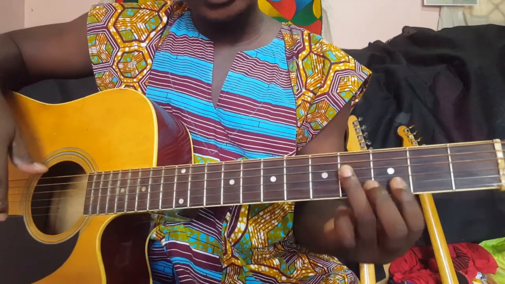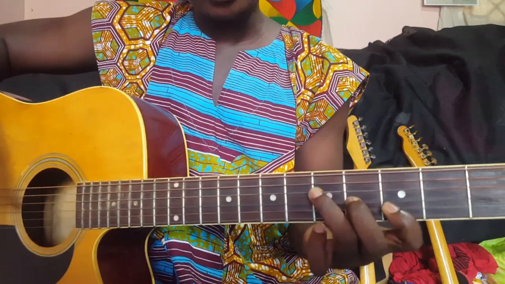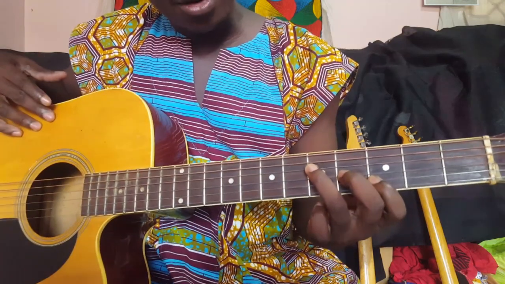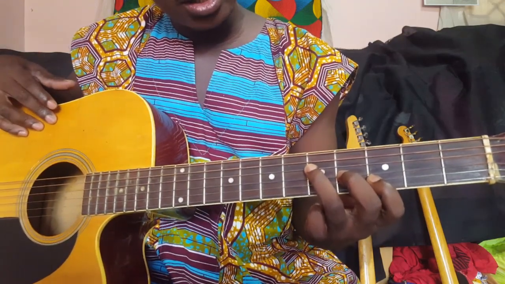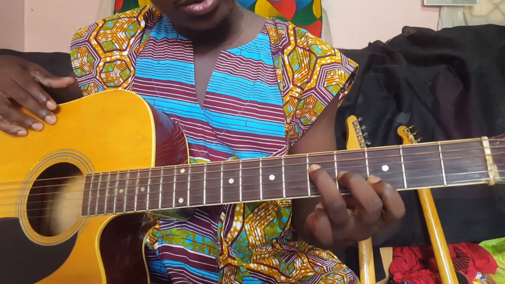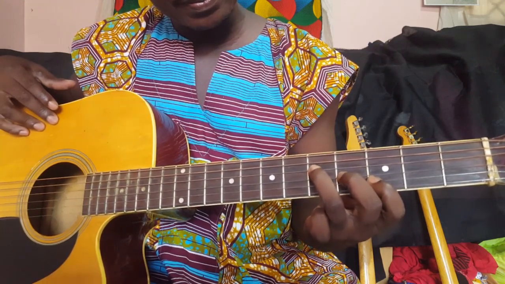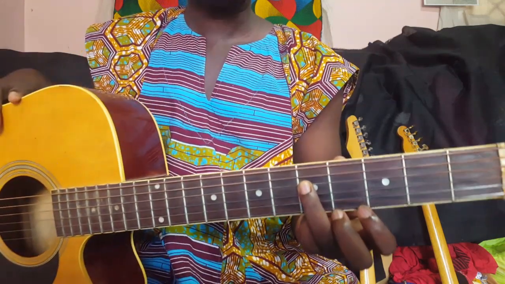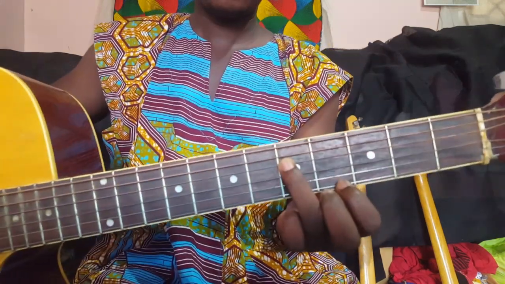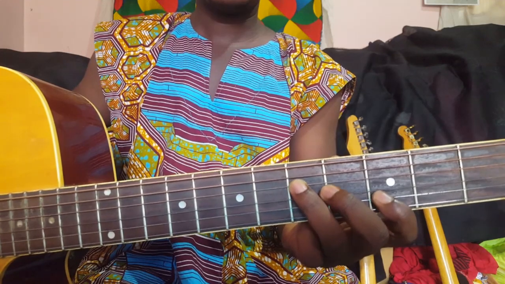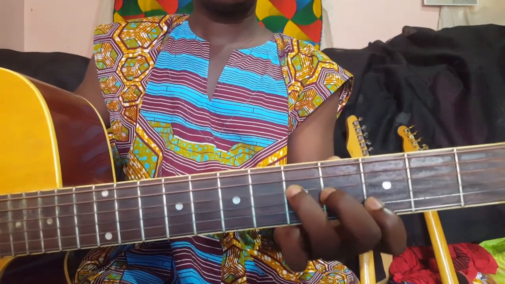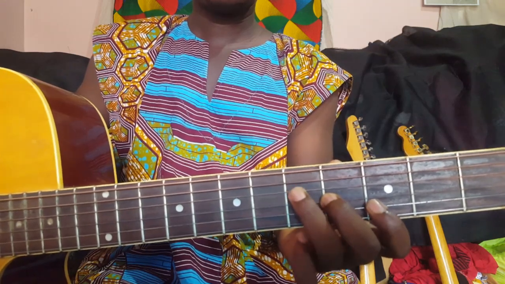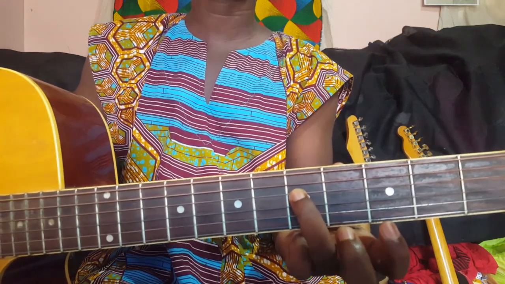Now, if this is F sharp minor, we have G major as our fourth chord of the D major scale. Put your third finger on the fifth fret. Look at it. Your third finger is at the fifth fret of the D string.